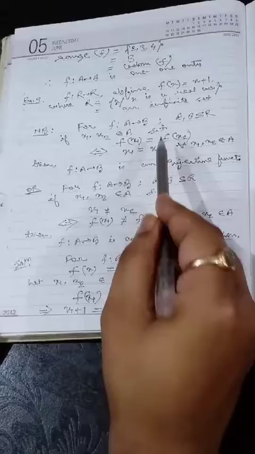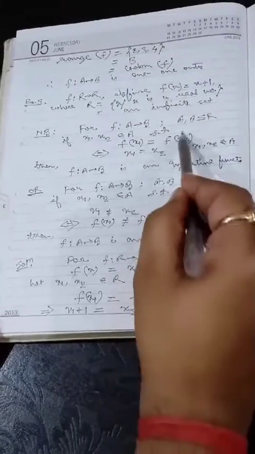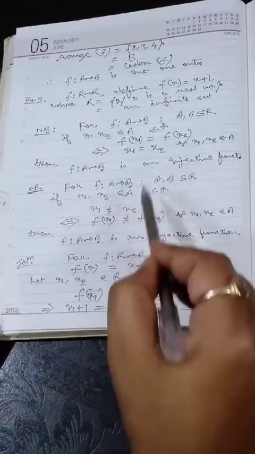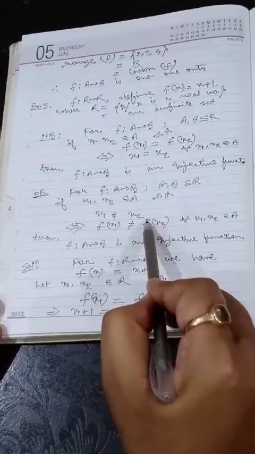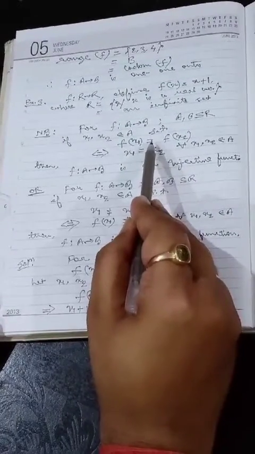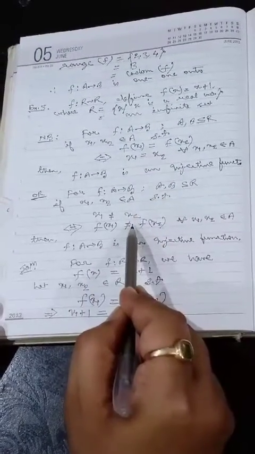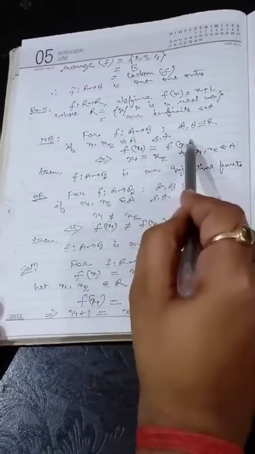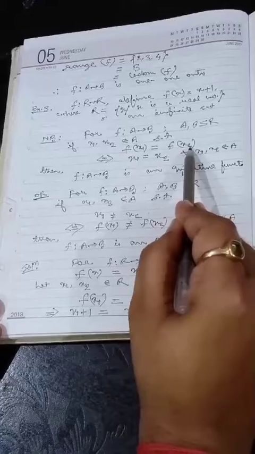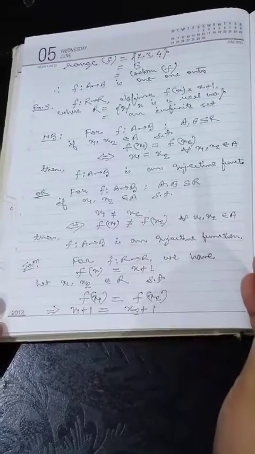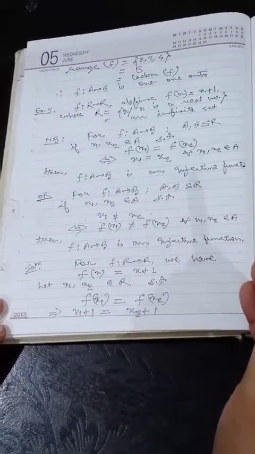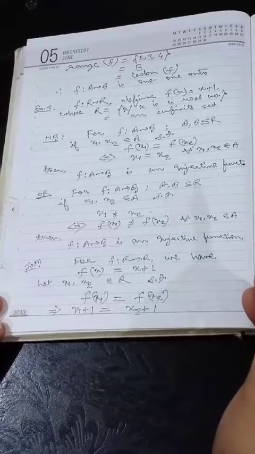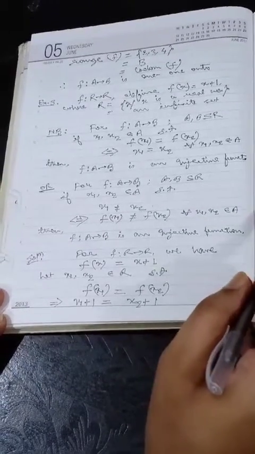So actually both of these two conditions are equivalent to each other. Both of them are the same, but one is the affirmative statement and this is the negative statement. If any one of these two holds, we can say that the function is injective. Otherwise it is a many-one function, which is not an injective function.